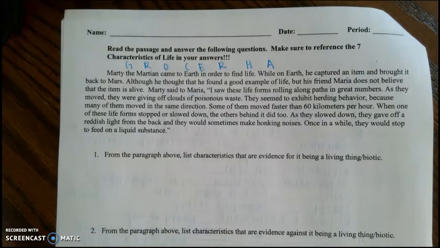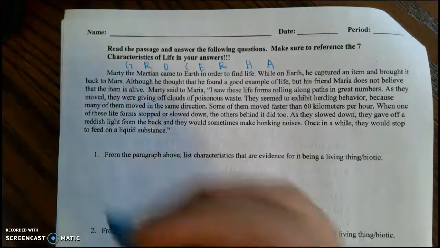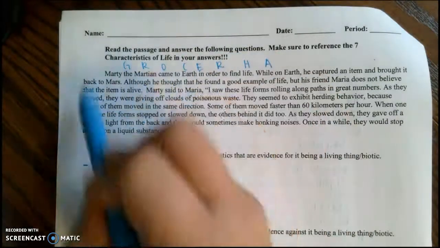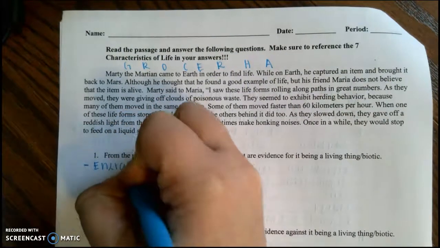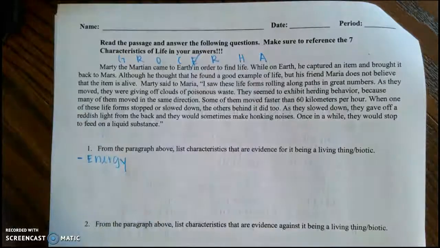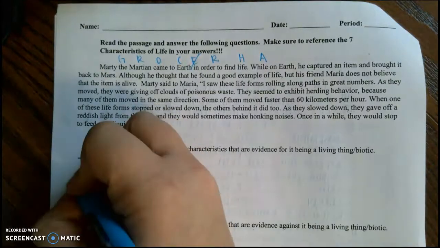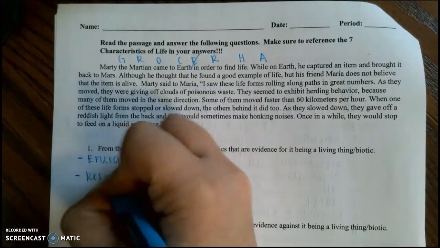So I'm not going to pick out which parts of the paragraph correspond with the different characteristics, because if you have any questions, I want you to be able to figure that out and I want you to tell me instead of me giving you everything. So I think that based upon this paragraph, it's showing that the object that Marty found obtains and uses energy. I think that it also shows that it responds to the environment, it responds to stimuli.